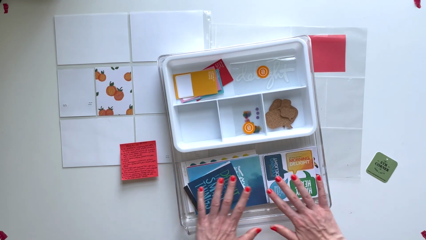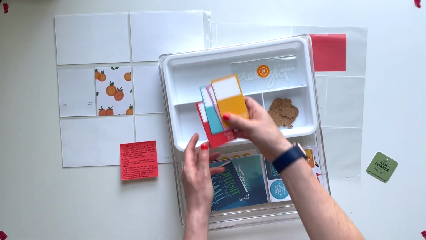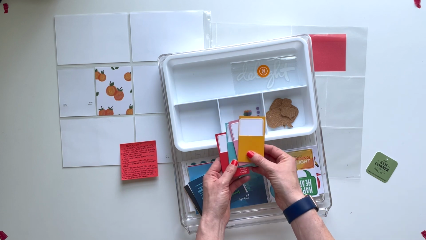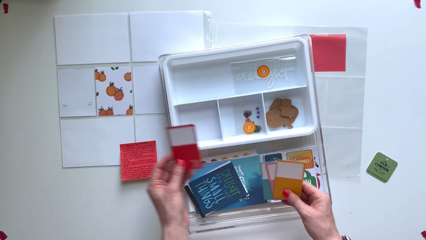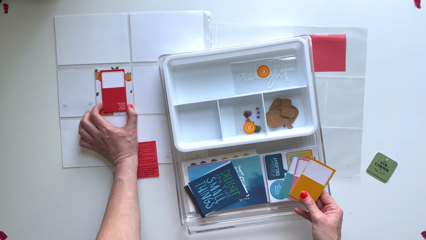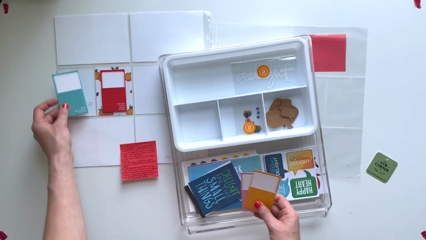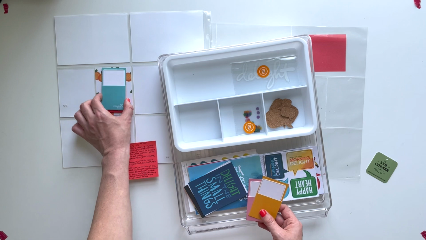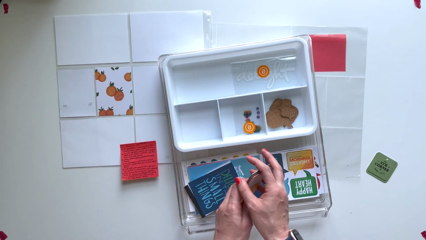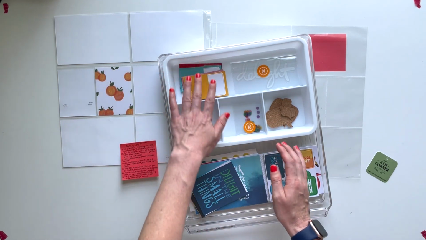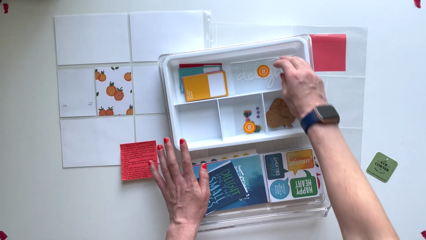So the first thing I'm gonna do is kind of go through the kit and look at the things. These story cards, I love these, but I don't like to use them in Project Life. You can, but you would have to put them on the outside of the pocket like this. And I don't wanna do that this week. I could do it, but that's just not the direction I want to go. So I'm going to save those.